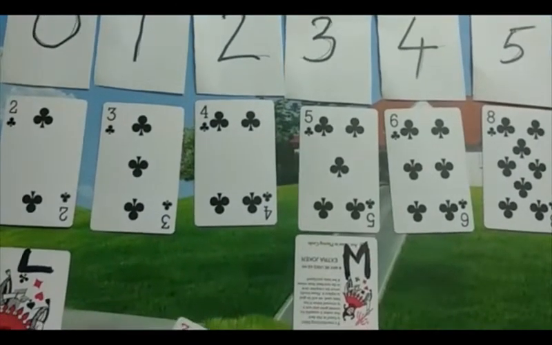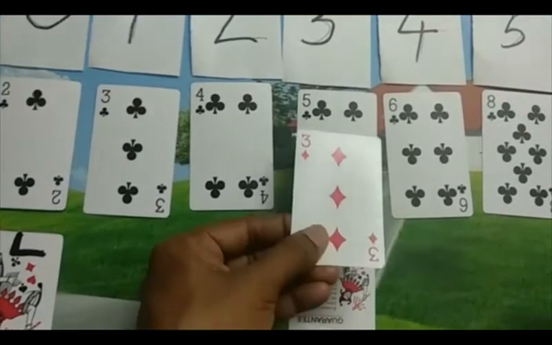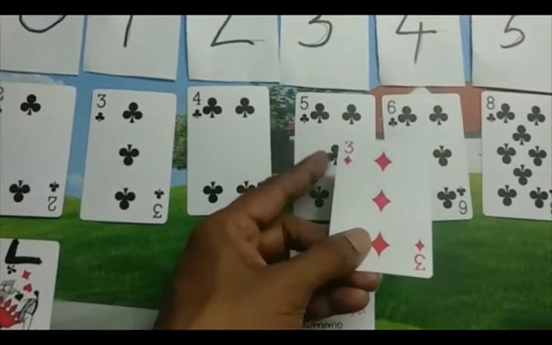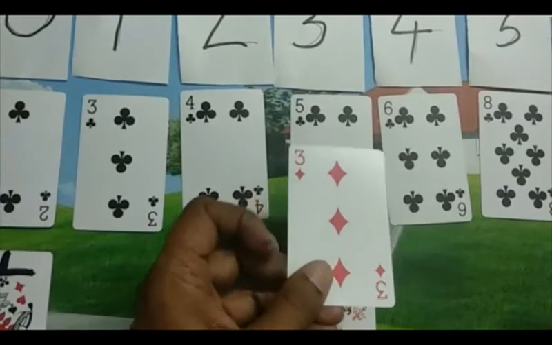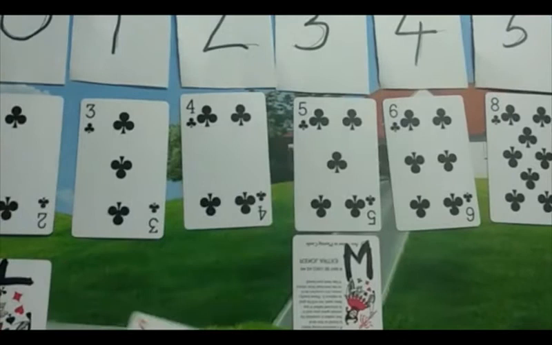Now what you have to do, you have to check whether the element to be searched is equal to this mid value. You find out it is 5 and this is 3. So it is not greater than and not equal to. So it is less than this value. So it is somewhere in this between. So again you have to search from here to this end.